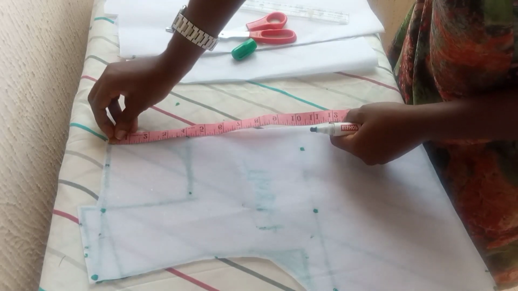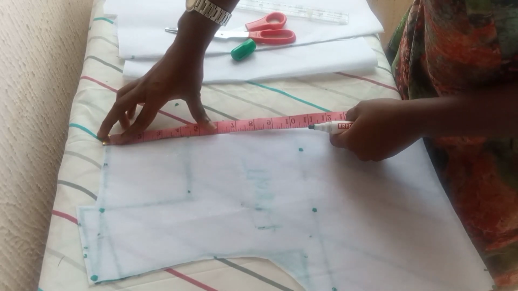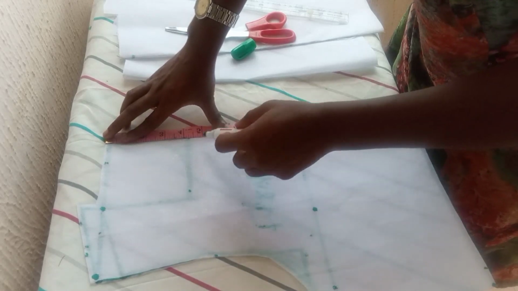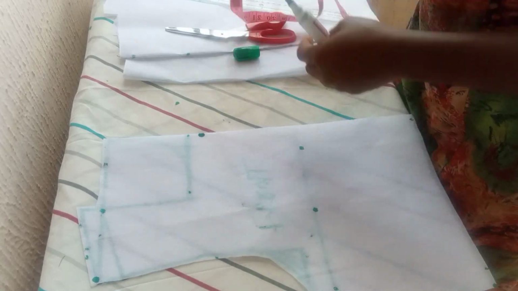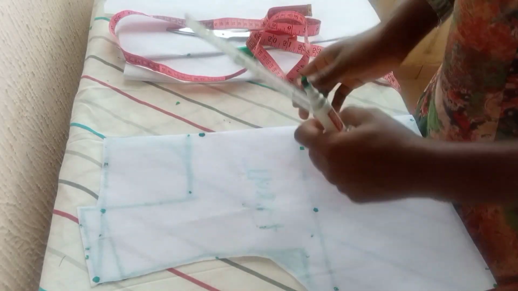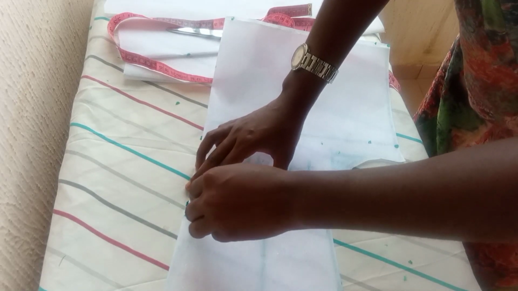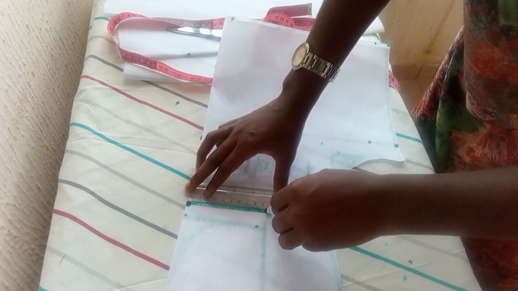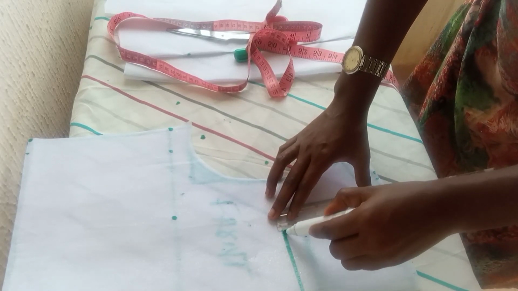So let me draft out the depth. Let's also make use of 4 depth. Okay, let's make use of 5 inches depth. Your depth determines how long the neck style will be. So you are going to form a box with it. Remember, we want to draft out the square neck. It's the simplest neck to draft out.